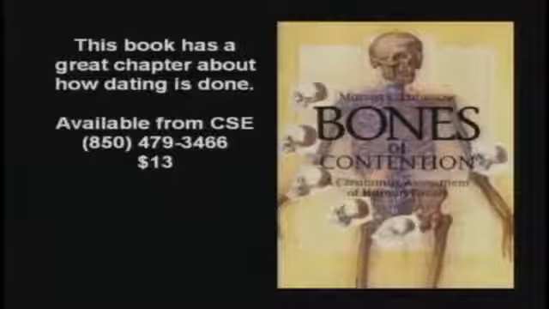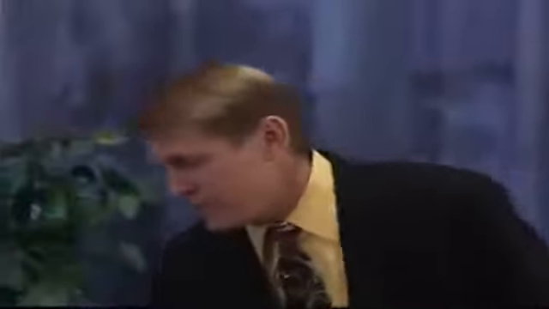Something is wrong, okay? The book Bones of Contention has a great chapter at the end called The Dating Game, showing how they will just change the dates whenever necessary. If it doesn't fit the theory, oh, let's test it again until it fits the theory. See, the theory is important. The facts are not. Evolution, as I've said many times, is a carefully protected state religion. And that's all it is.